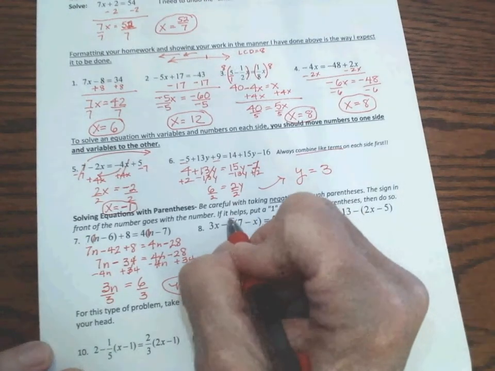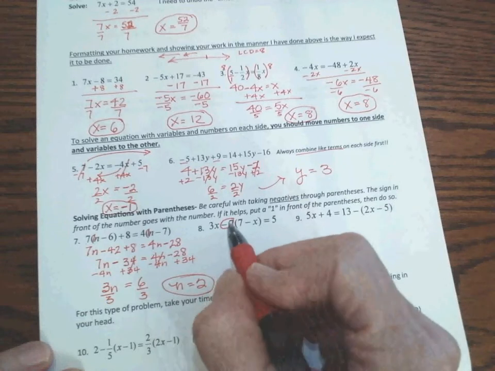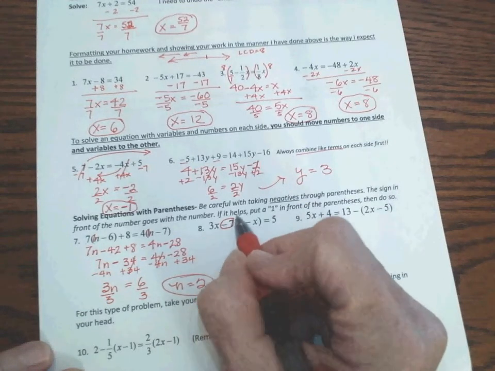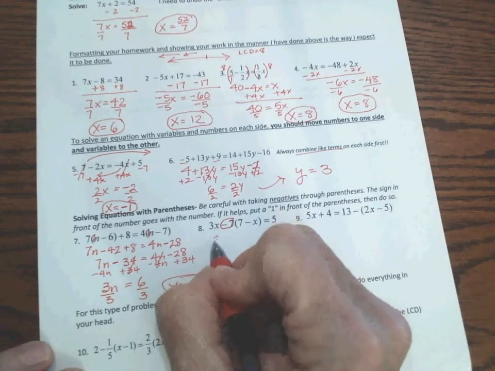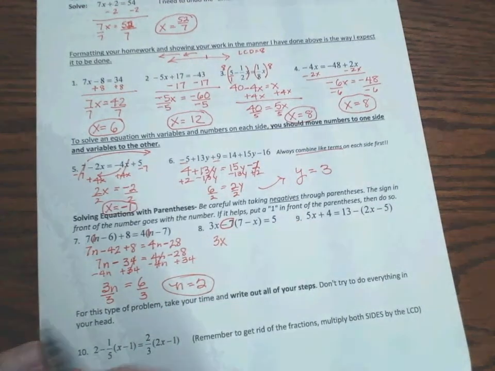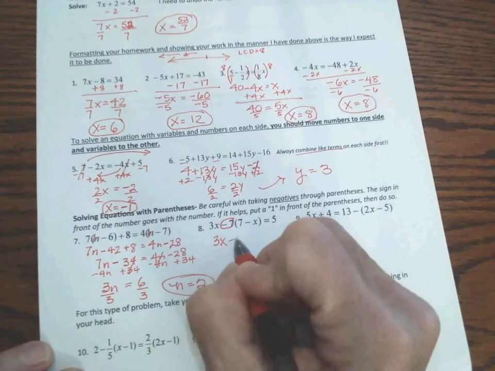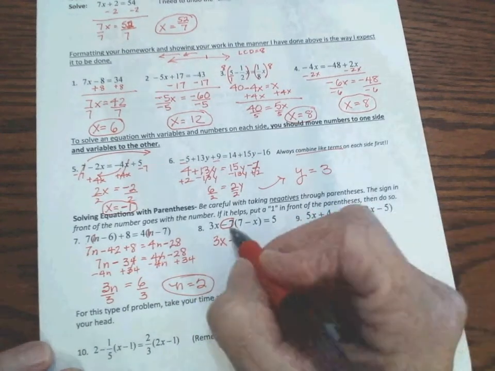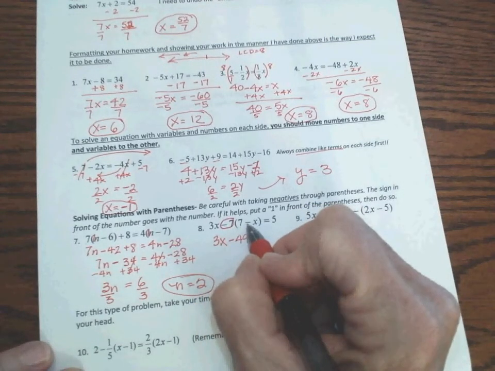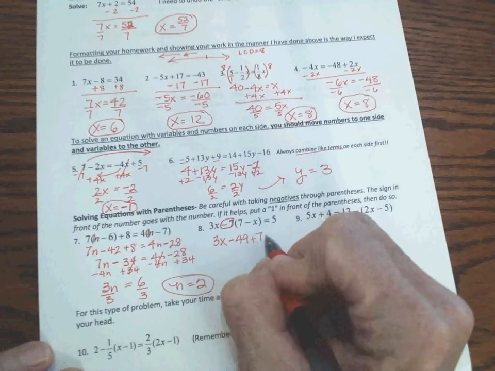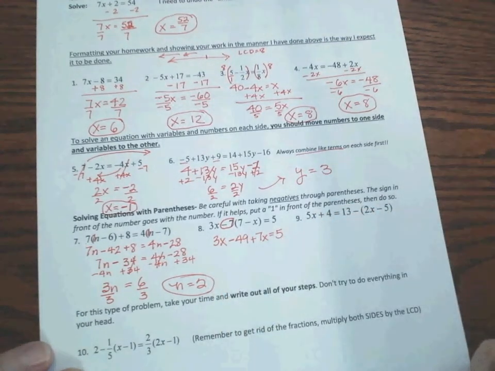Now on the next one, on number 8, the thing you have to be careful with is that this 7 has a negative sign on it. That means the negative and the 7 has to get multiplied into the parentheses. For right now, that 3x is just going to sit there and wait. Then you're going to distribute. So -7 times 7 would be -49. And -7 times -x. So negative times negative, the thing that happens is this becomes positive 7x equals 5.